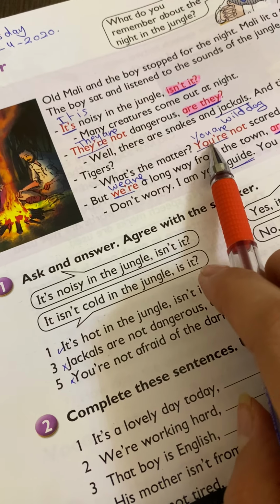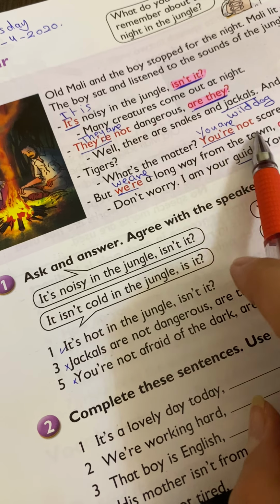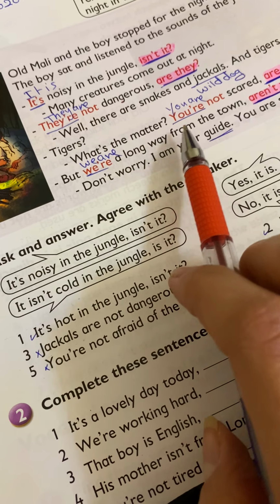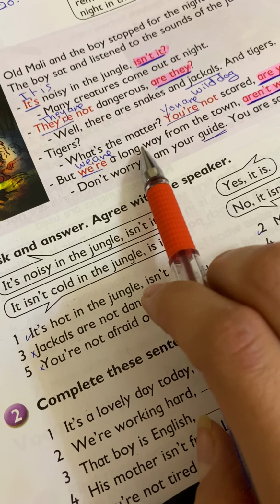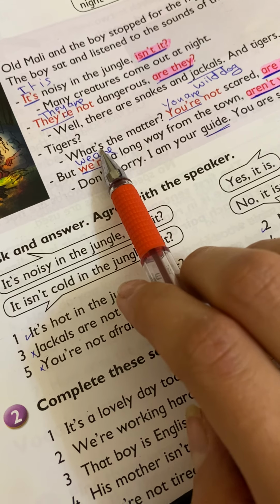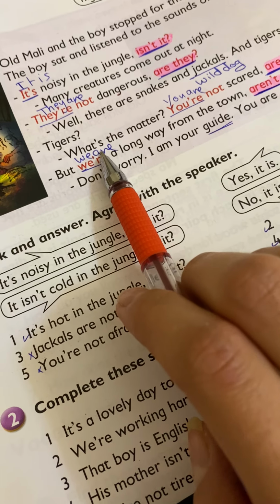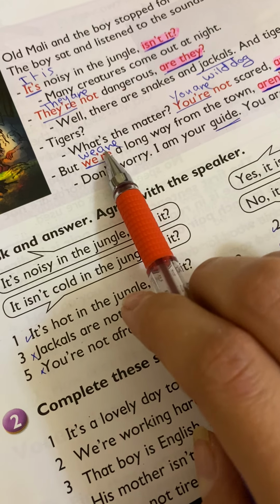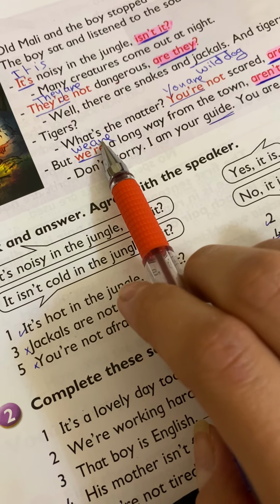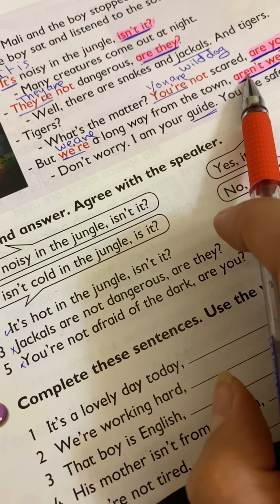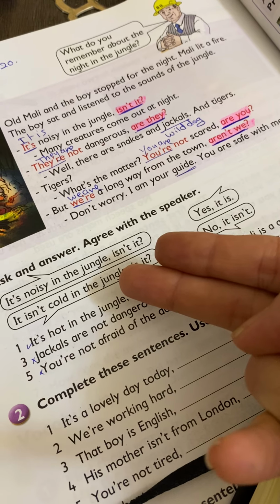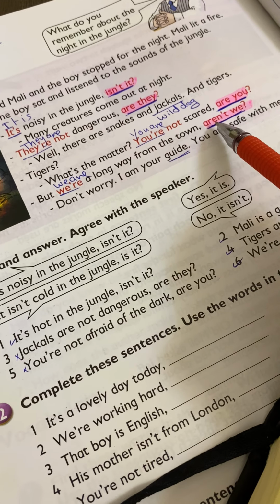Okay, look at this sentence. We are a long way from the town. Here it is an abbreviation of we are. We are, it is positive without not. So we change the verb are to negative. It becomes aren't. Then we change the place of the subject and the verb. Okay, the question tag becomes aren't we.